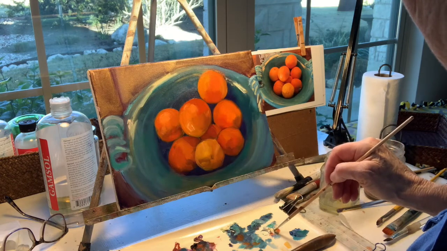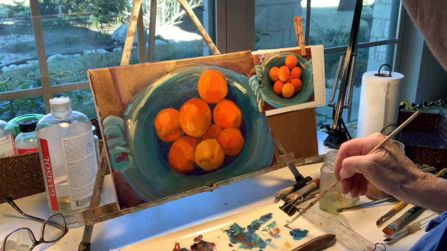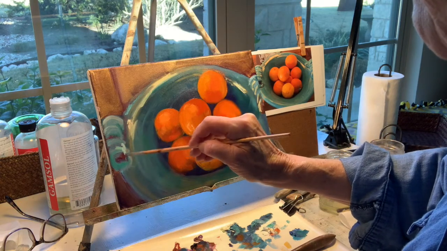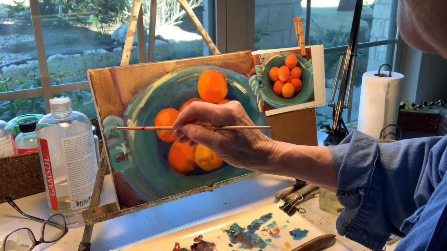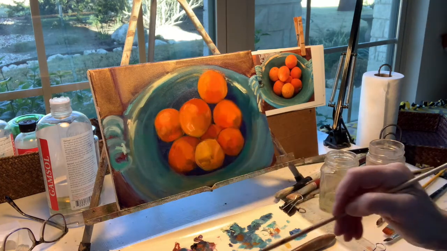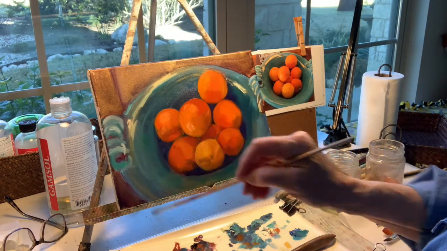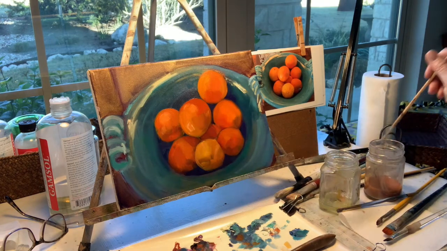So, in a way, even though it seems painstaking, and it is, it's those little things right at the end. So, take a few minutes, look carefully at what you're doing, and think about where that's going to take you.